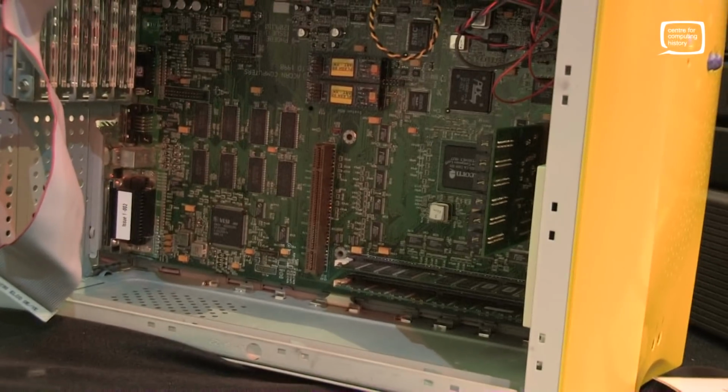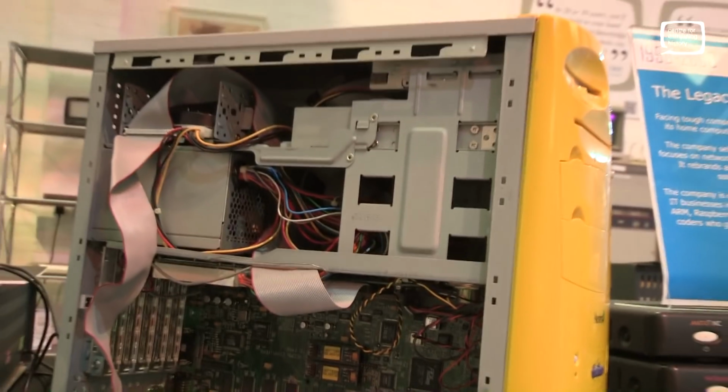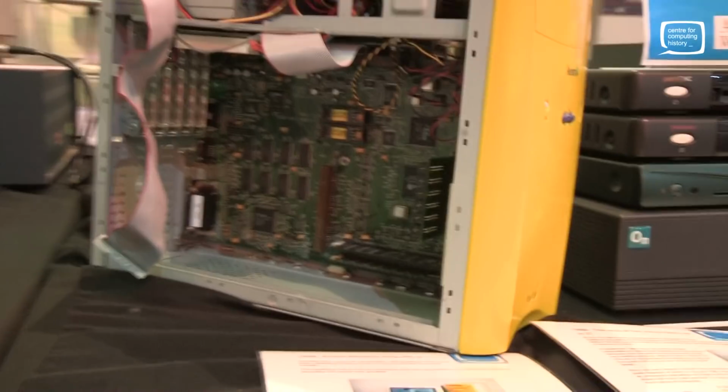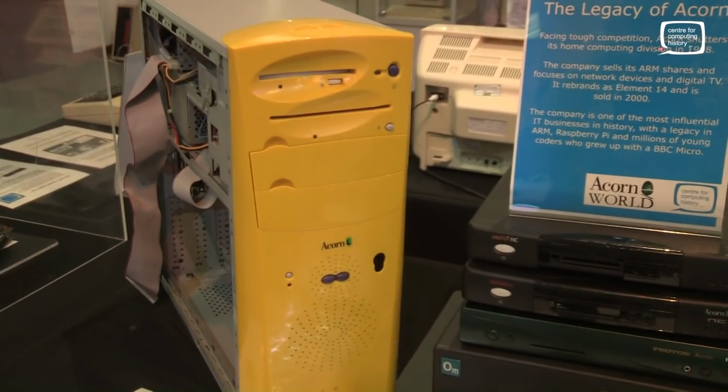But we are having some very clever people look at it, and we hope that we're going to get this back up and running again, but who knows. We'll have to see. But yeah, so there's the Phoebe. Like I say, a little bit poorly at the minute, but hopefully it'll be okay soon. So there you go, that's the Phoebe.